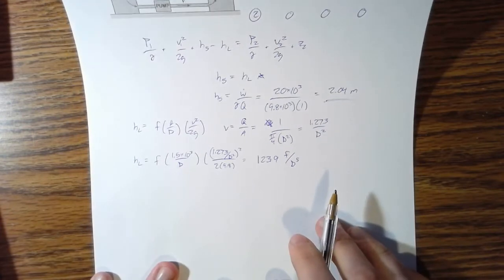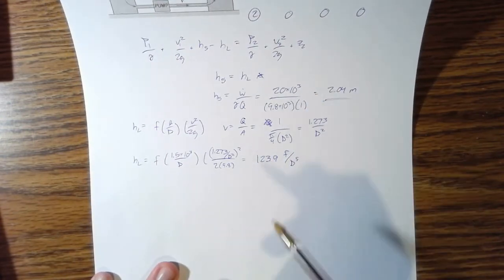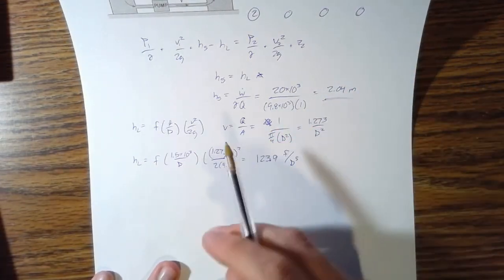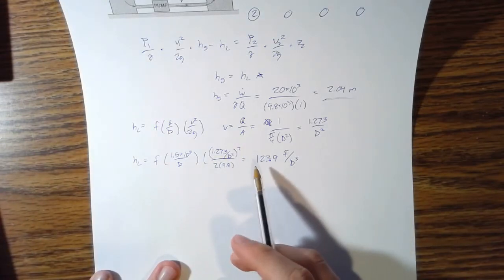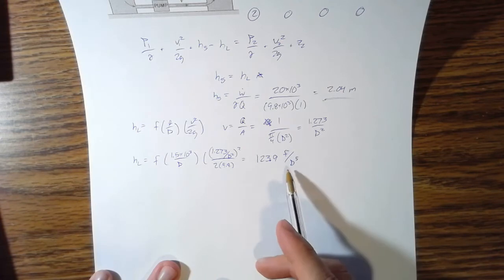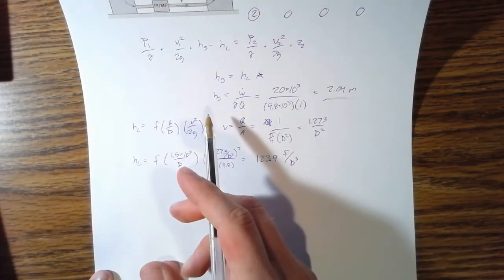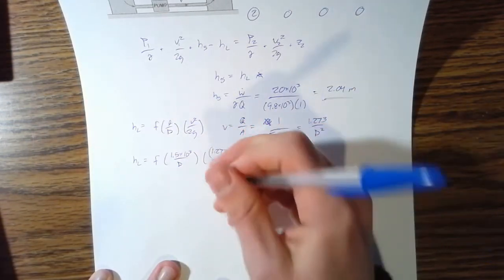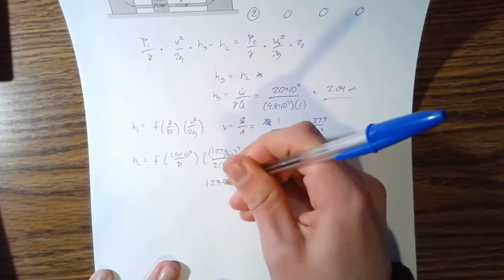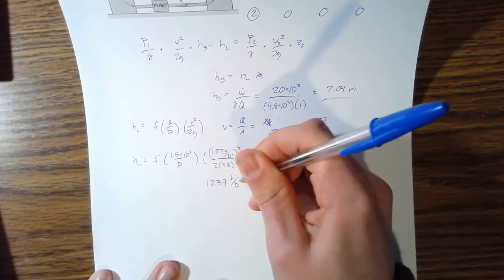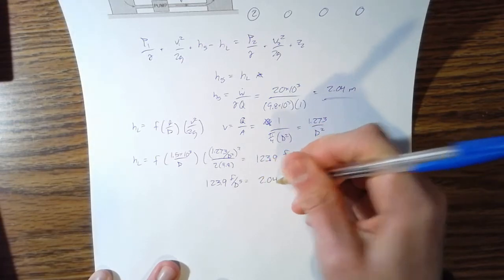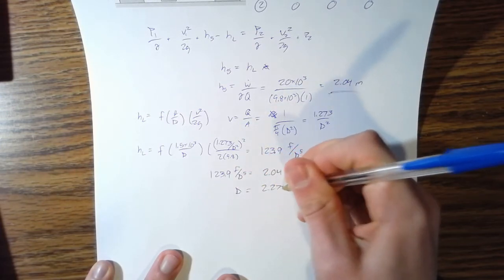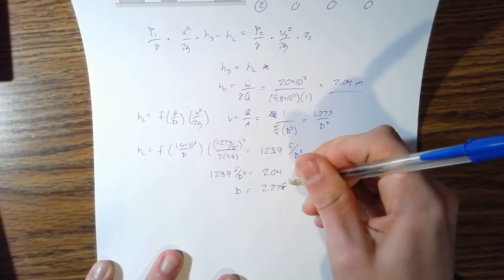So now all we need is to figure out what this F is, and then we're in smooth sailing, right? So let's see. Let's get F into terms of D, because we're going to need to solve that later. All right. So we know HS equals HL. So 123.9 friction factor over D to the fifth is equal to 2.04. And so D is 2.27 times F to the 1/5.